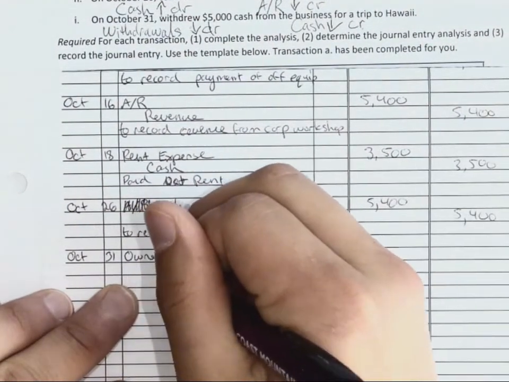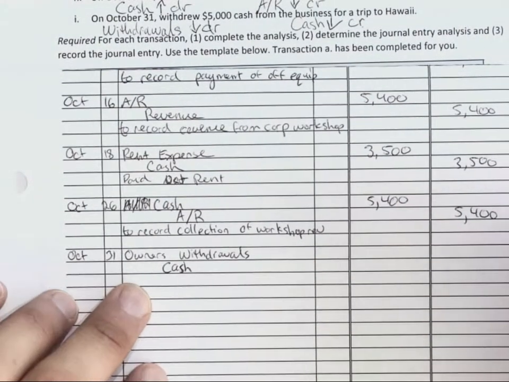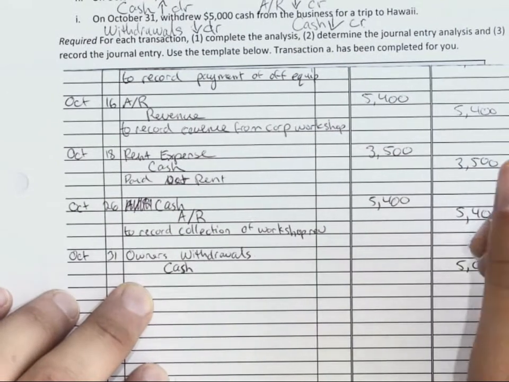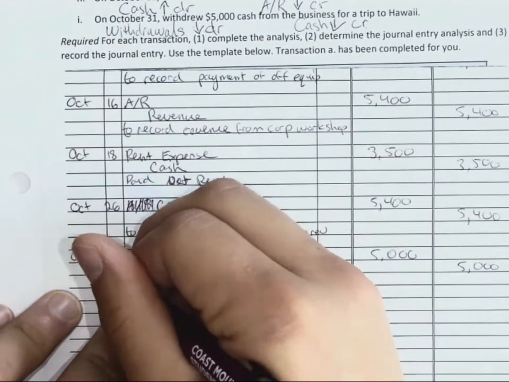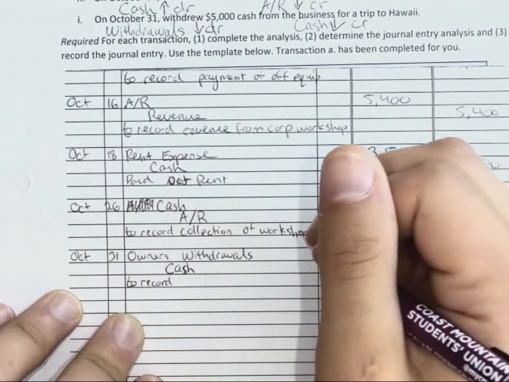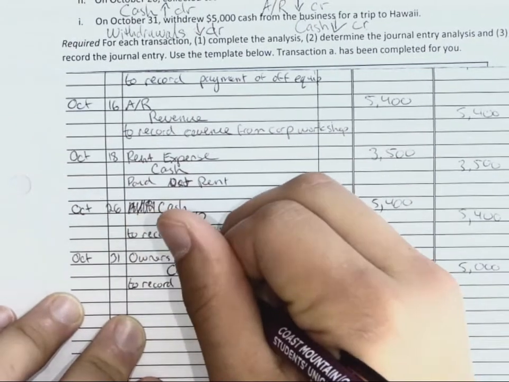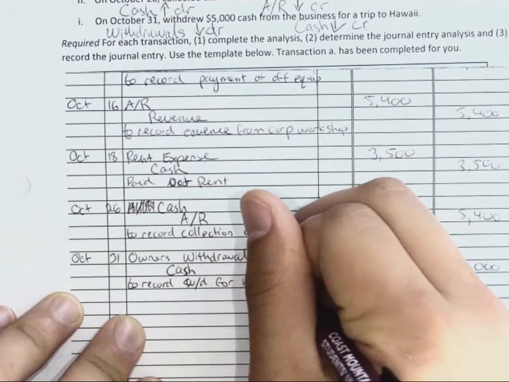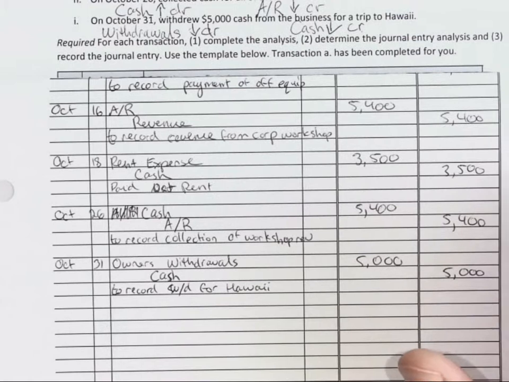I'll get into that a little more in chapter 4. So we've got all of our transactions.